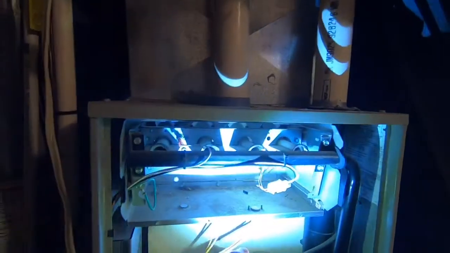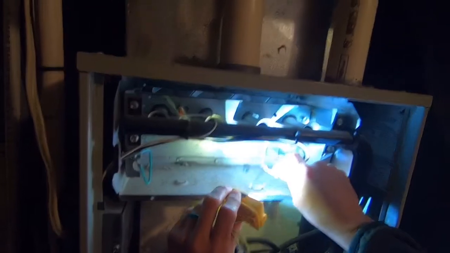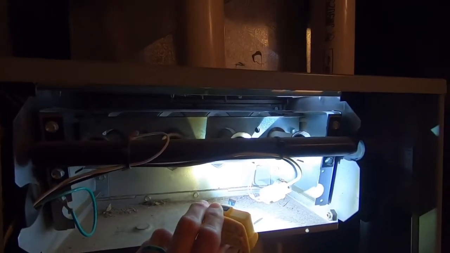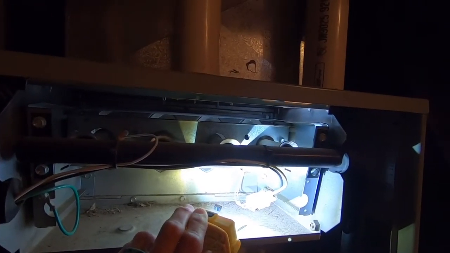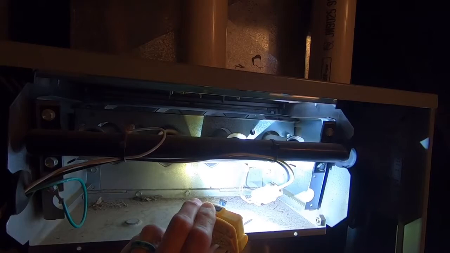And let me get my light. So these are the burners here for the furnace. Let's turn this light on here. The igniter will plug right in here, and it goes up in there. I might need another tool to get that out. Let's see if I've got a small enough wheel here with me.